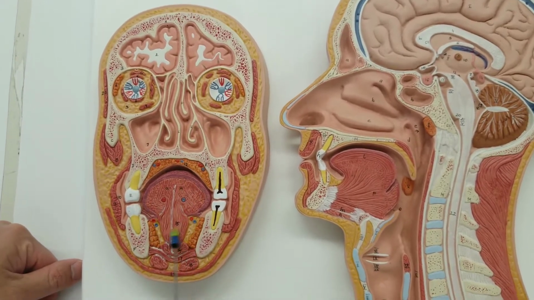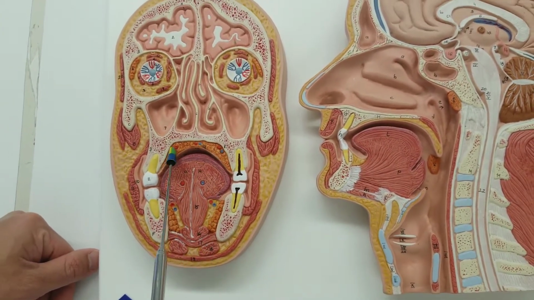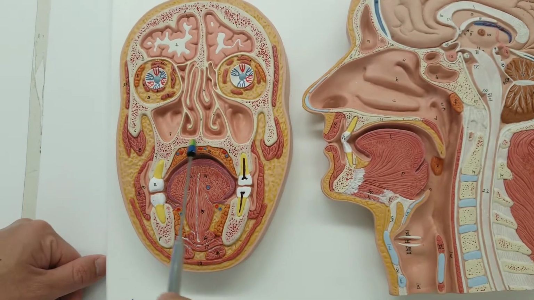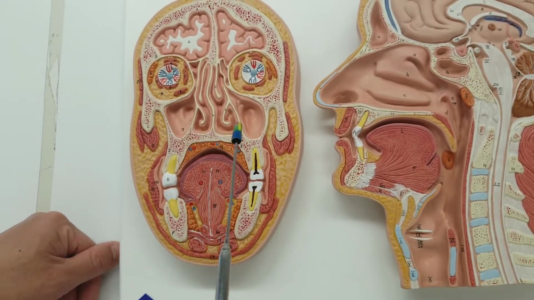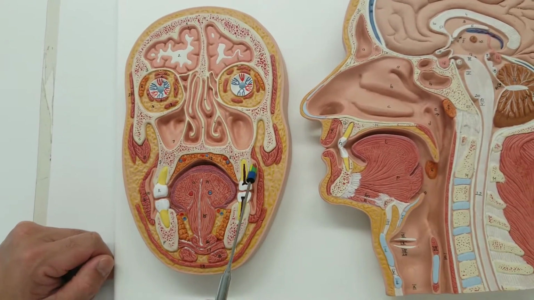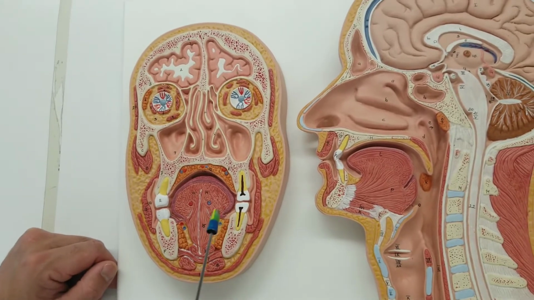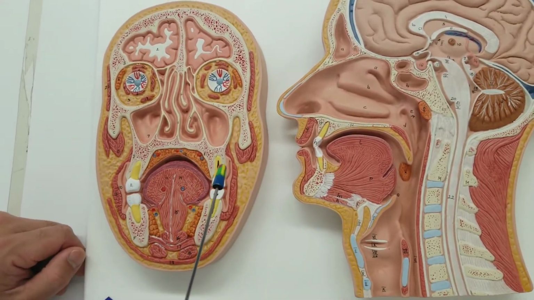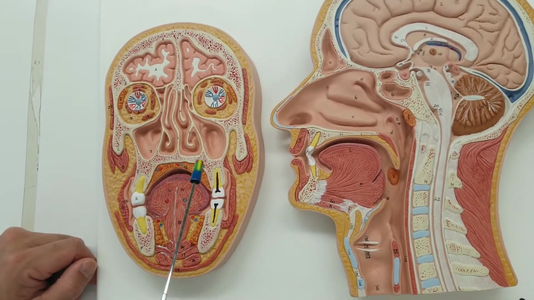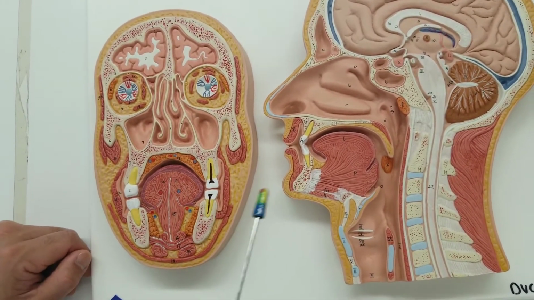You can see your oral cavity with your tongue. This would be the roof of your mouth where you have your hard palate made of your maxillae and palatine bones. You can see the teeth that fit into the maxillae and into the mandibles. You can see some salivary glands here, which we'll get to later on. I think those are all the things I want you to know on this particular model at this point.